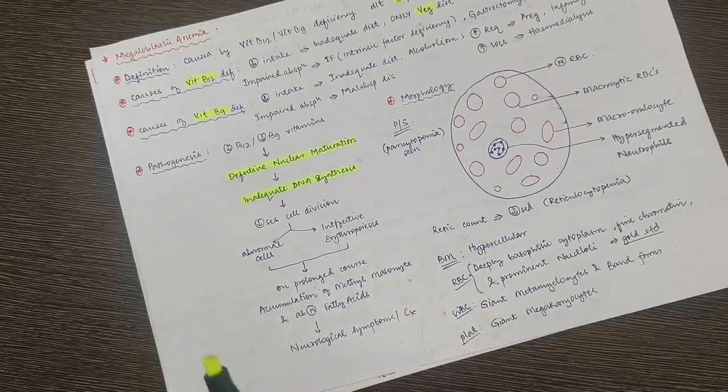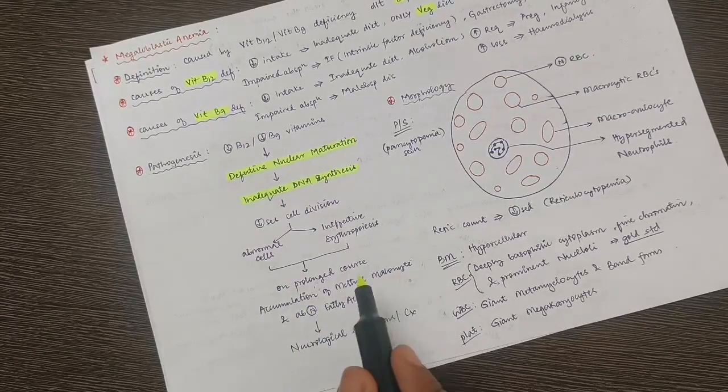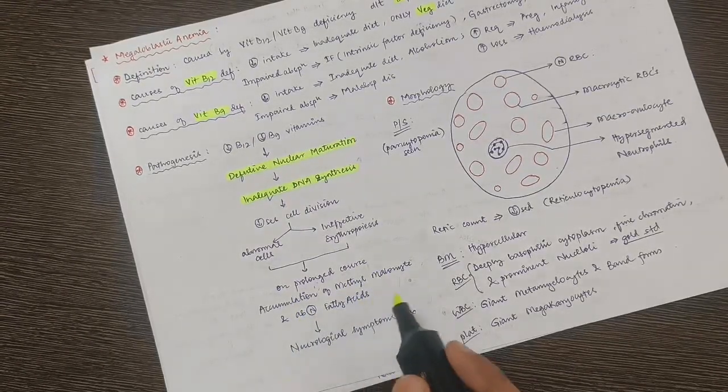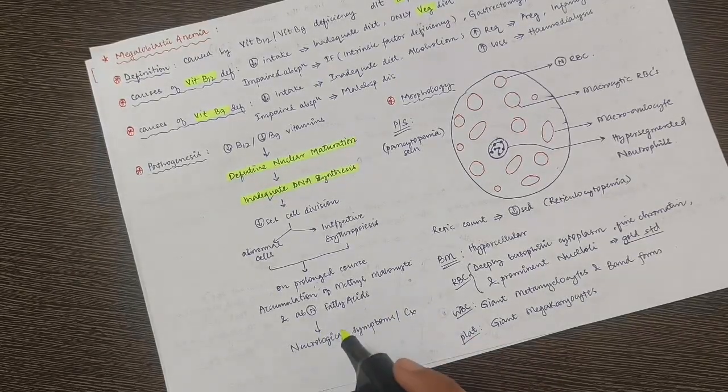Okay, there is no synthesis of the RBCs also if there is no cell division. So on a prolonged course, what happens is there is accumulation of methylmalonate and abnormal fatty acids. Okay, methylmalonate and abnormal fatty acids, because the enzymes required for them are defective.